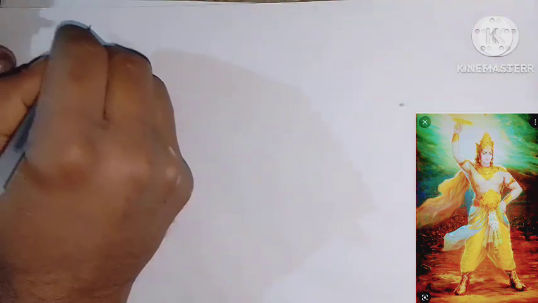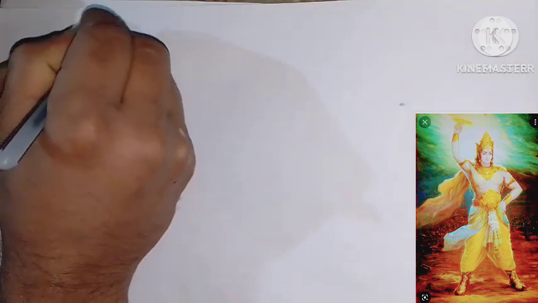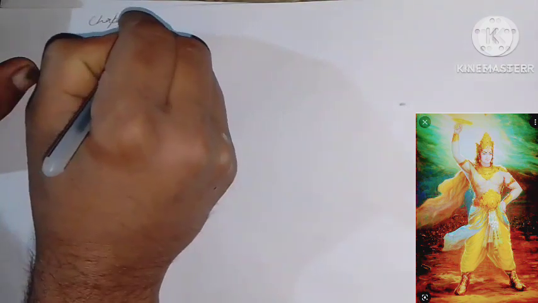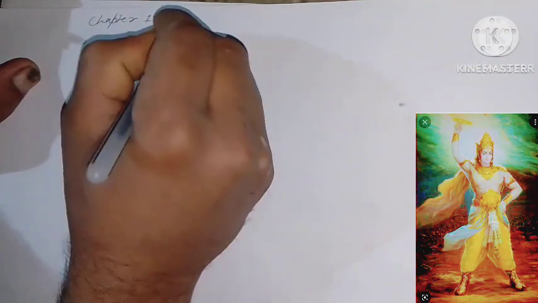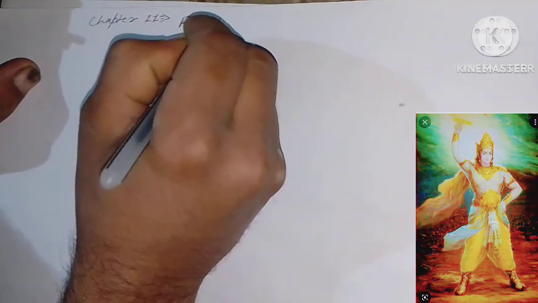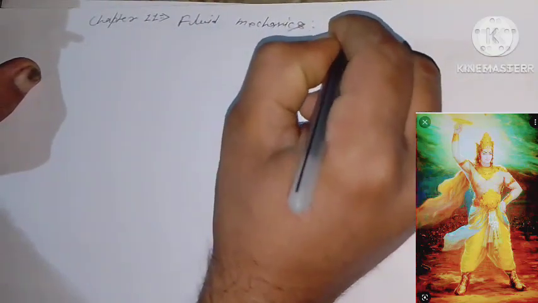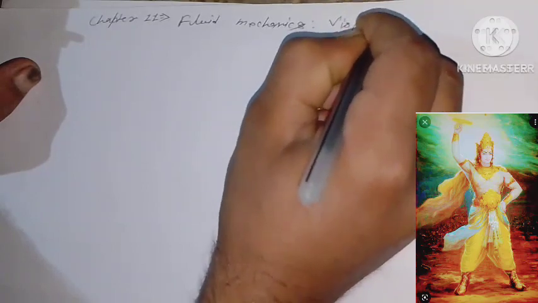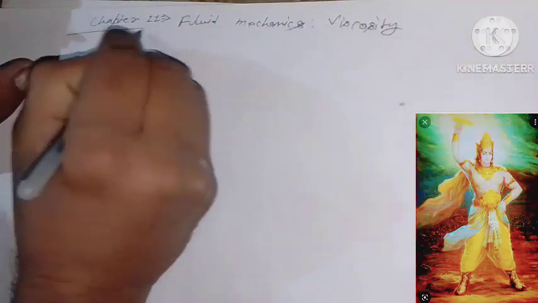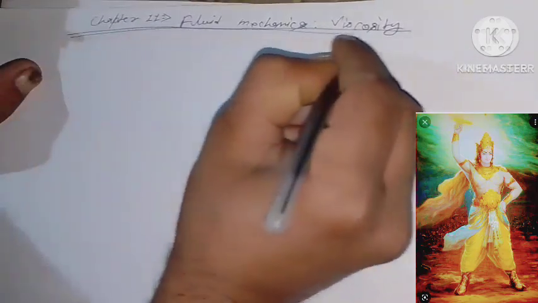Fluid mechanics, viscosity, chapter 11. Fluid mechanics, viscosity.